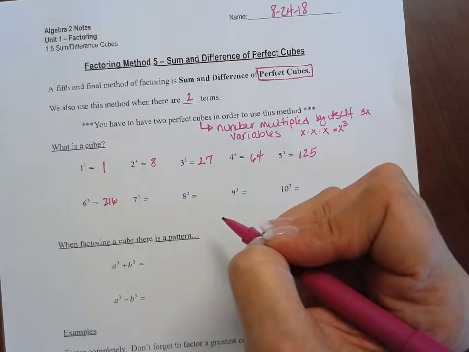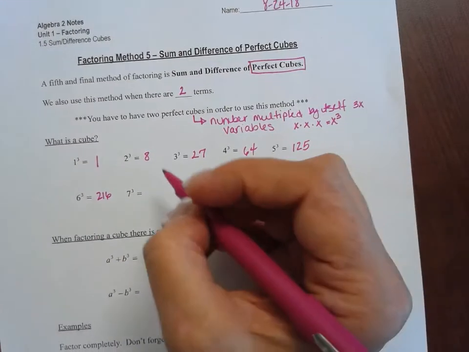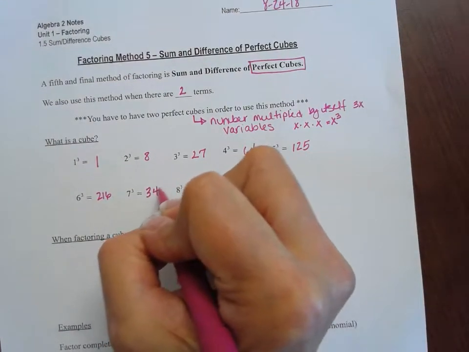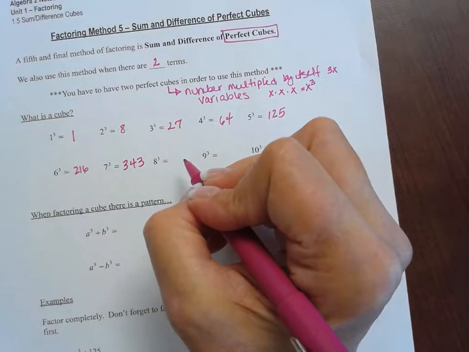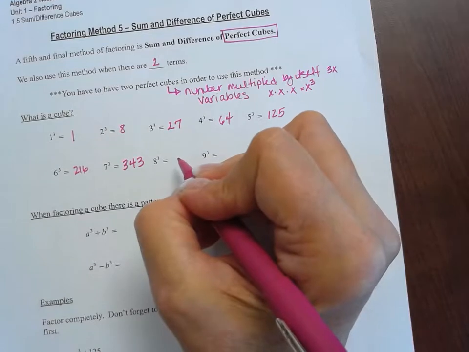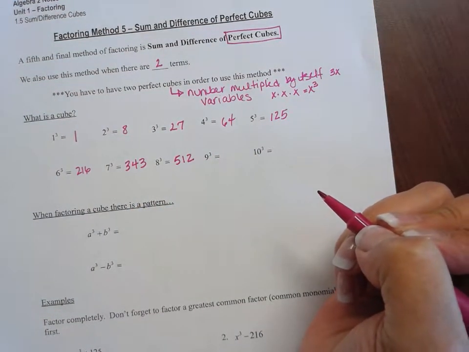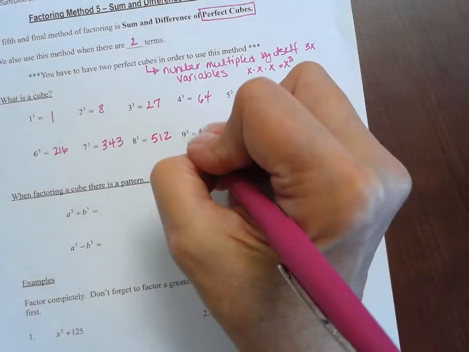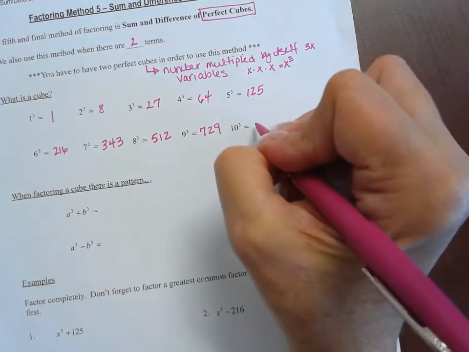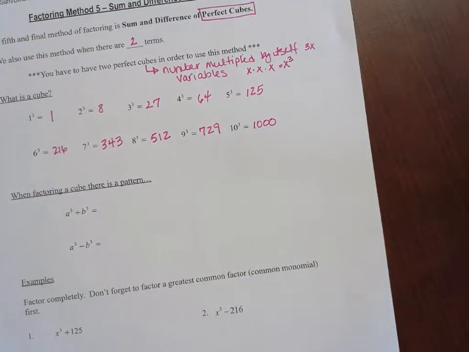Yeah, I don't know the 6s and 7s and 8s. What's 7? And 8 cubed? 512. My calculator's on. Yeah. All right, 9 cubed and 10 cubed. That one I do know. 10 cubed I do know off the top of my head. That's easy. Just add the 3 zeros.